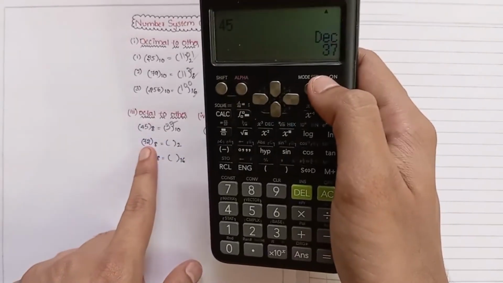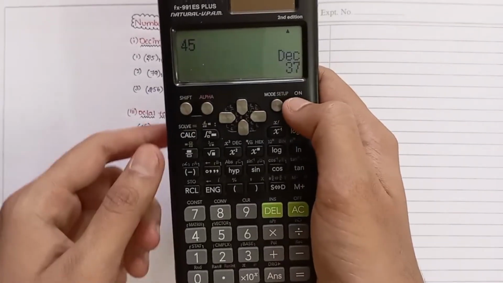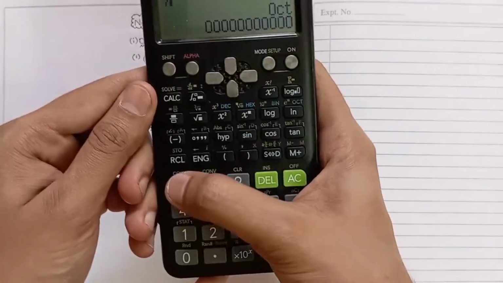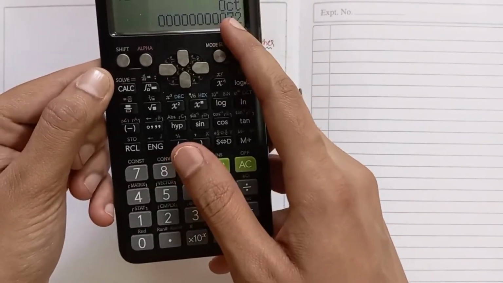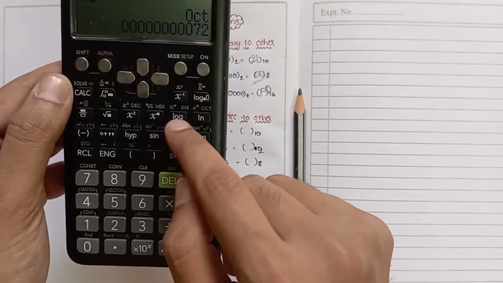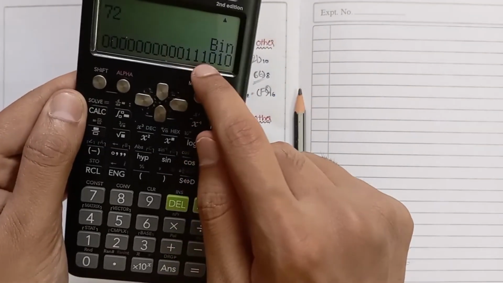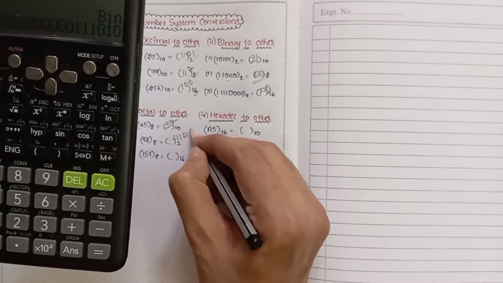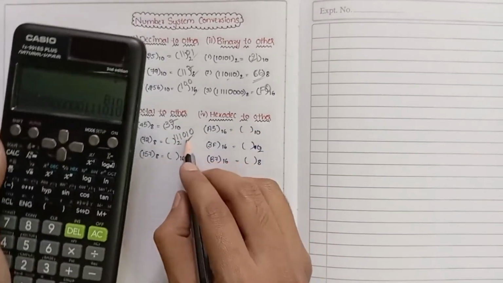Now we will convert the octal number 72 to a binary number. Go to octal, store 72 and press equal to. The number came here. Now what we have to do is simply press binary. So 111010. This is the required binary number, friends.